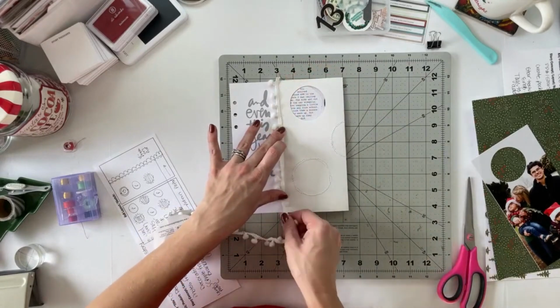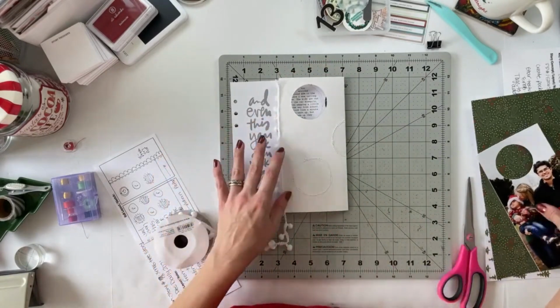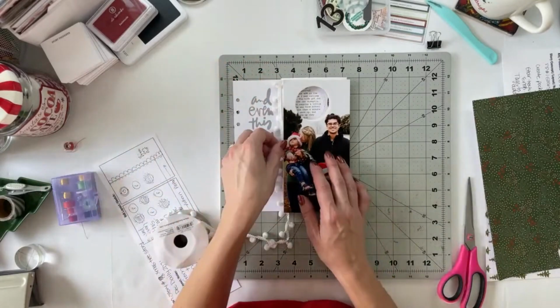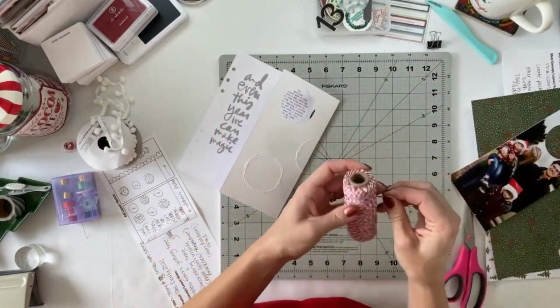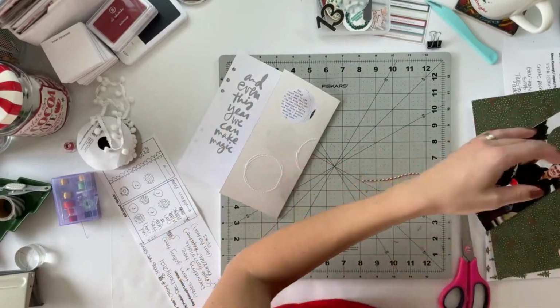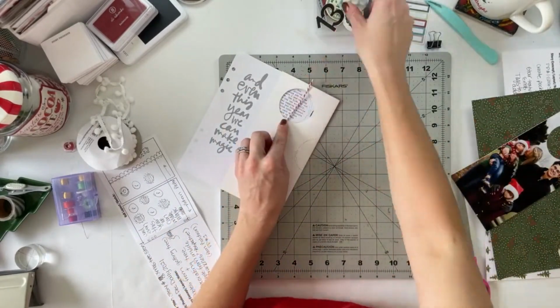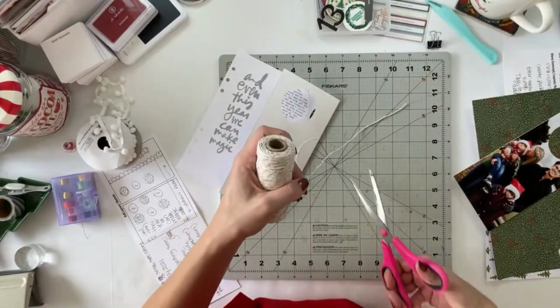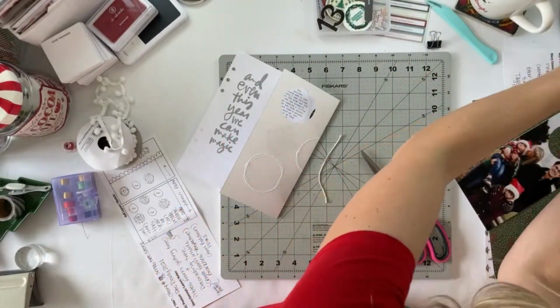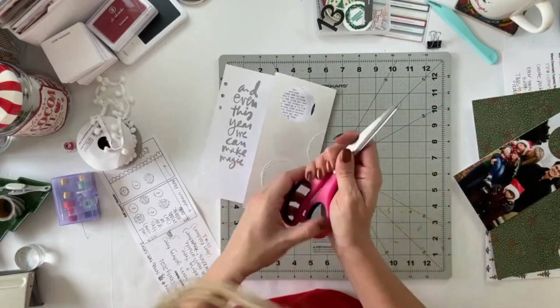In the original layout, Pam did like a border punch that she put in between, and it had this scallop type edge. It was beautiful. I don't have a punch like that, but I thought that instead I could use my pom-pom trim and add that along the edge to give me a little bit of extra interest, and it gives me some texture that way as well.